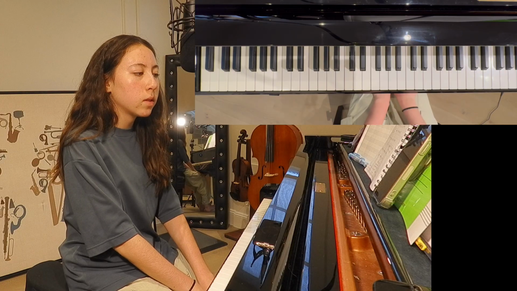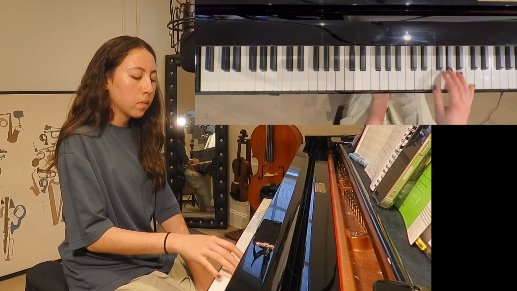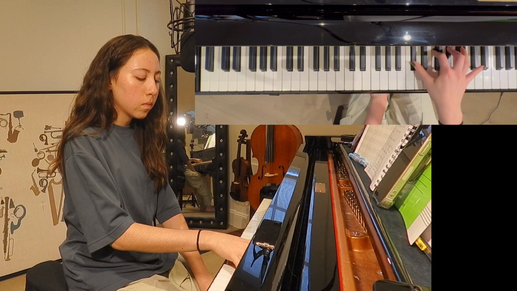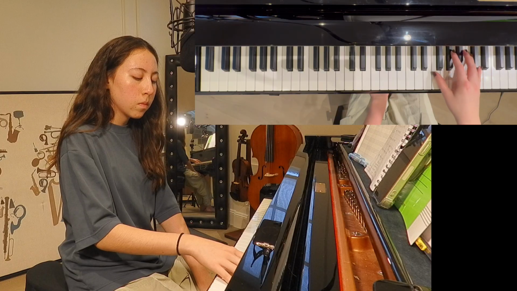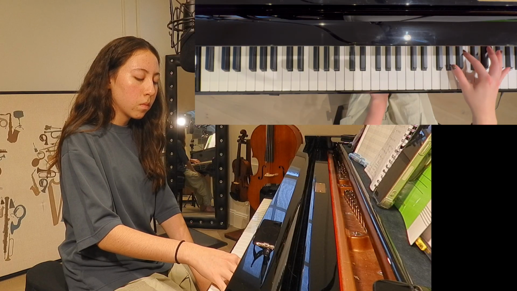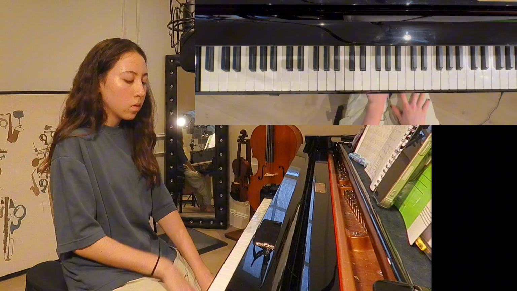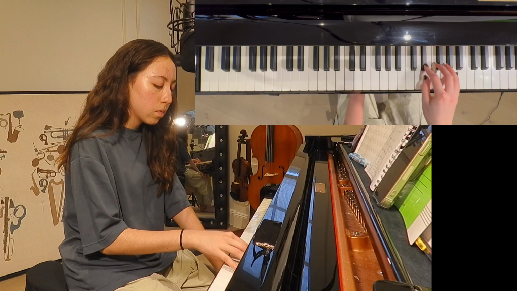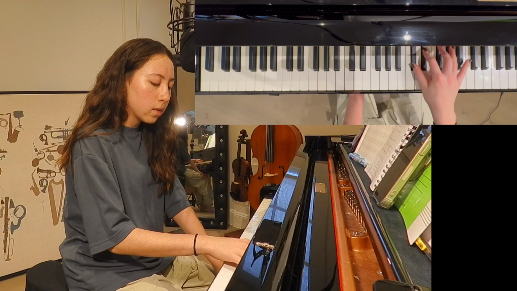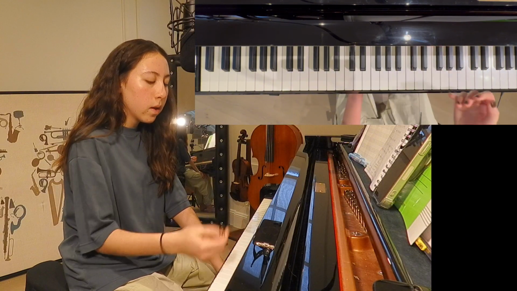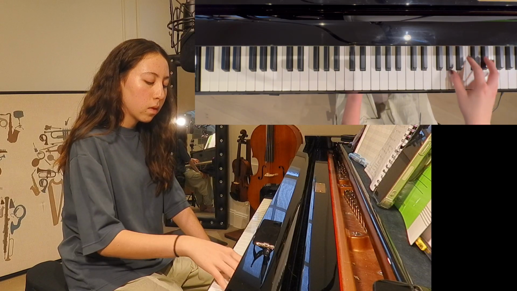Clair de Lune is in C sharp major, right? So C sharp major has all the flats, but F minor, you already removed a flat here.